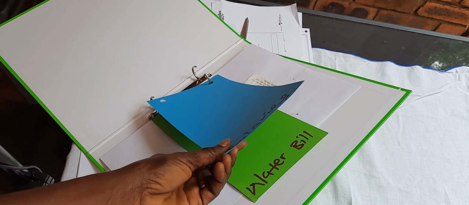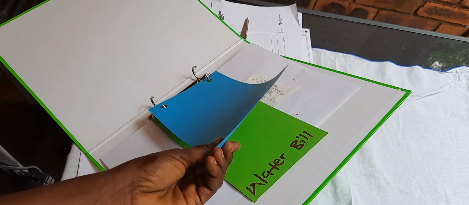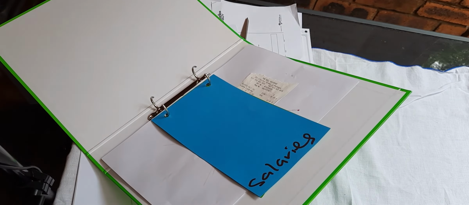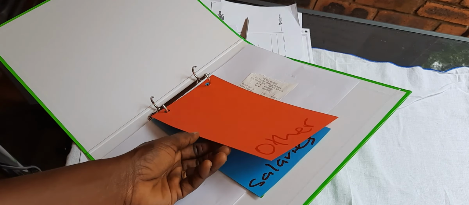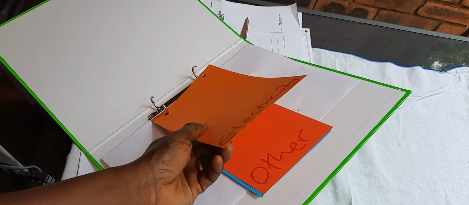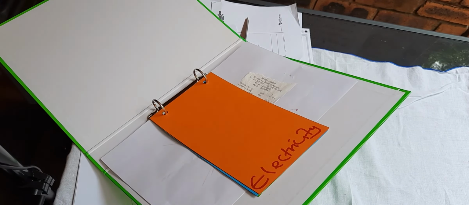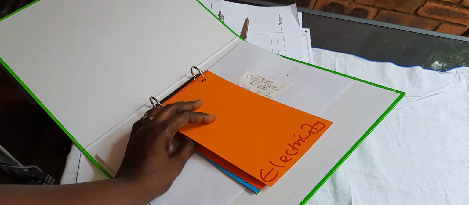You put your salary, then you put your others, then you put your electricity, then voila, you are done. And now immediately you open your file.